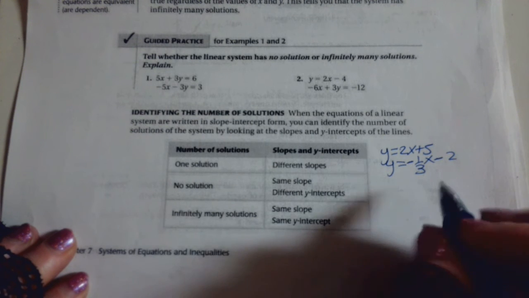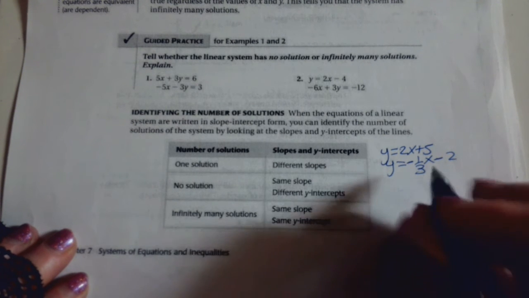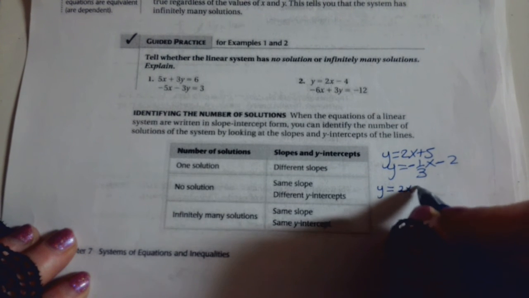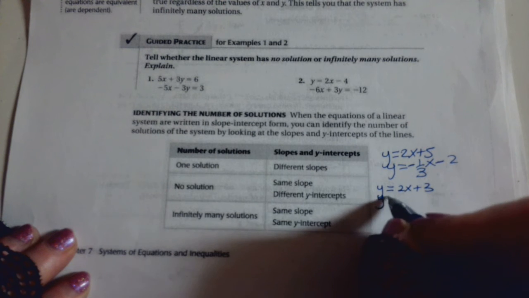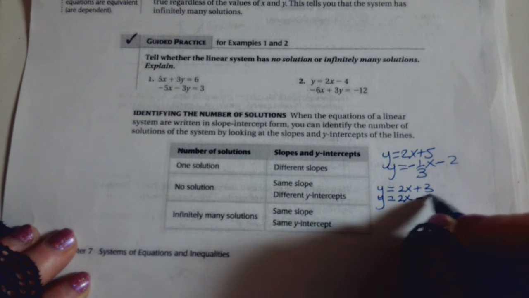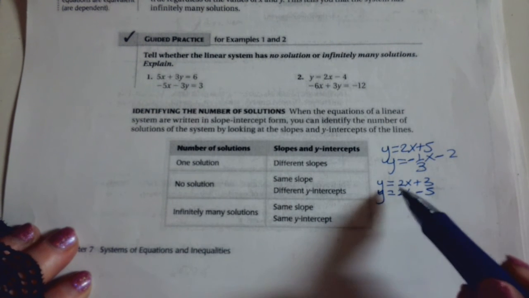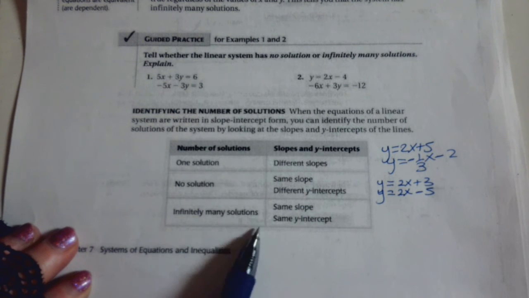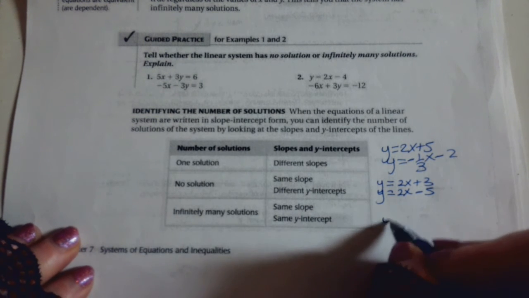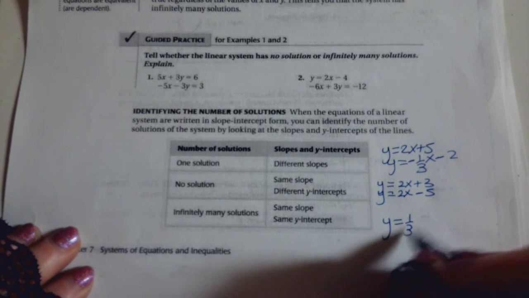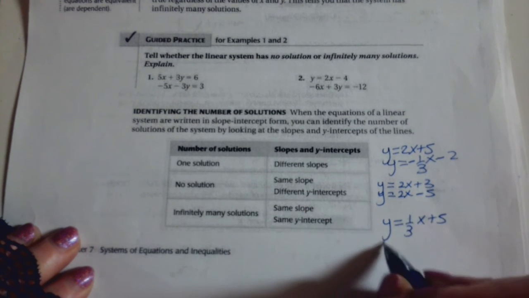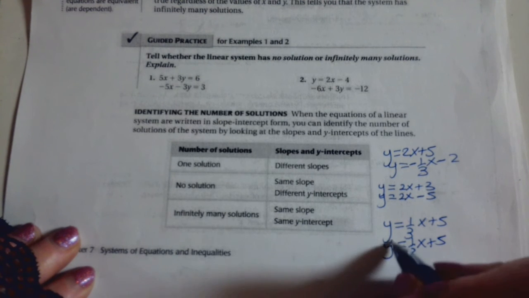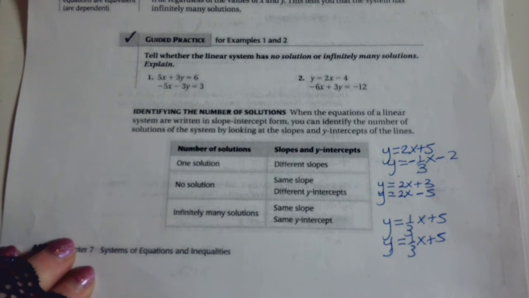No solution means they have the same slope but a different y-intercept. So an example of that would be y equals 2x plus 3 and y equals 2x minus 5. Okay, you can see it's the same slope but a different y-intercept. Then infinitely many solutions means you have the same exact thing. y equals 1/3 x plus 5. Solve the second one, you'd get the same thing. So those are little examples to help you remember.